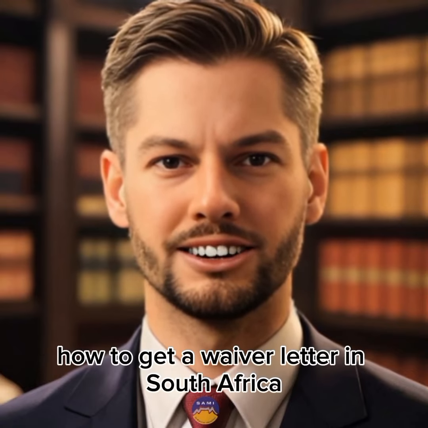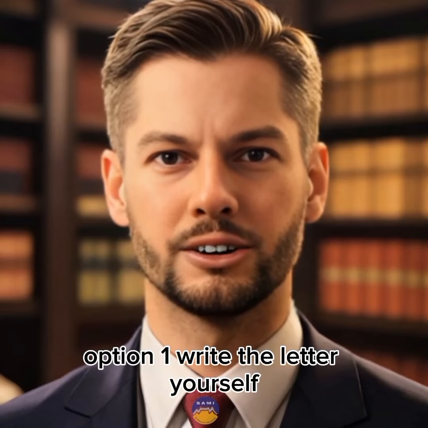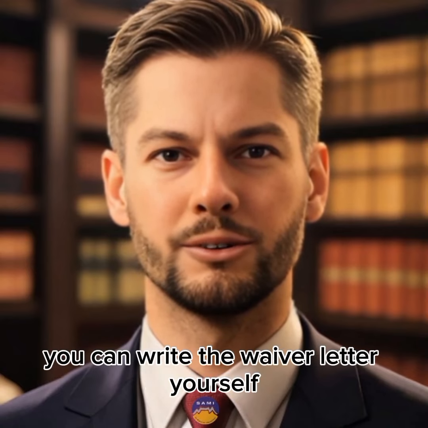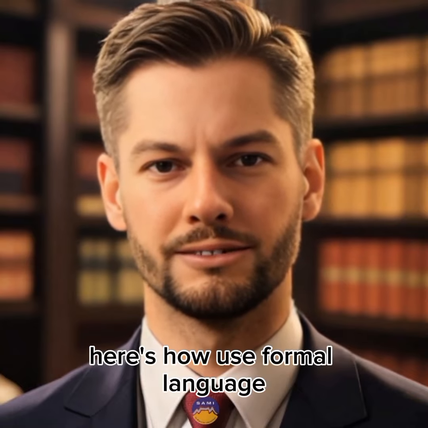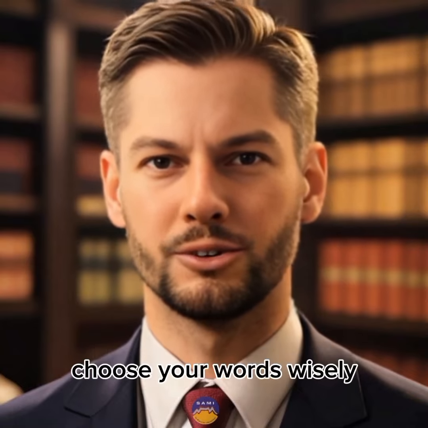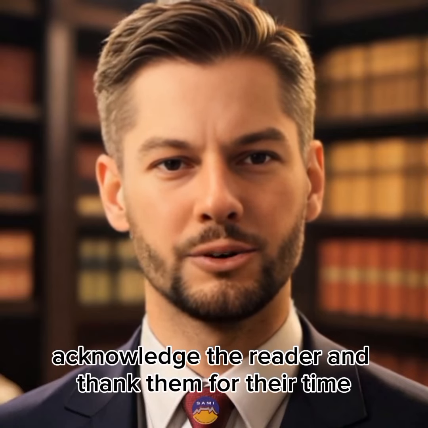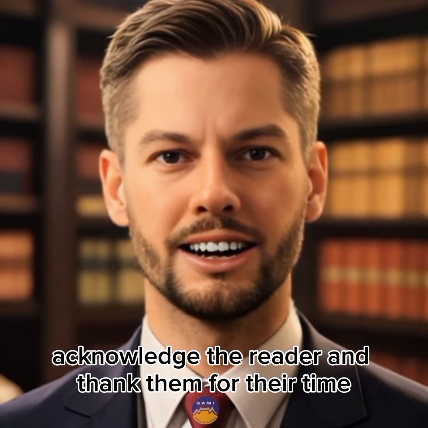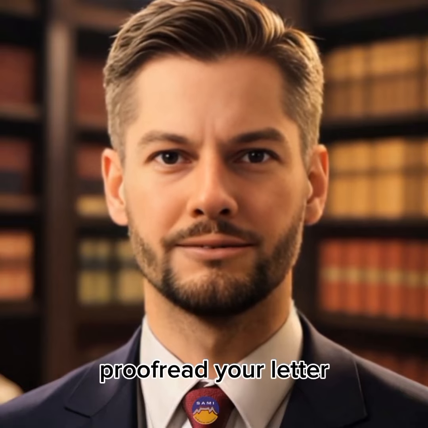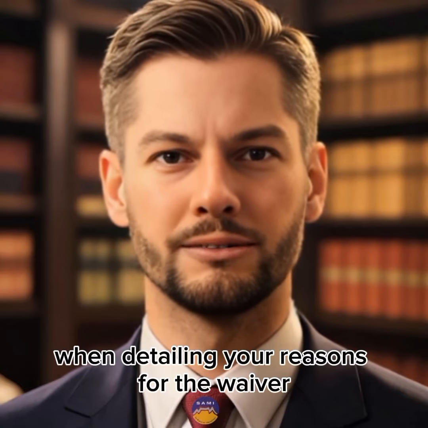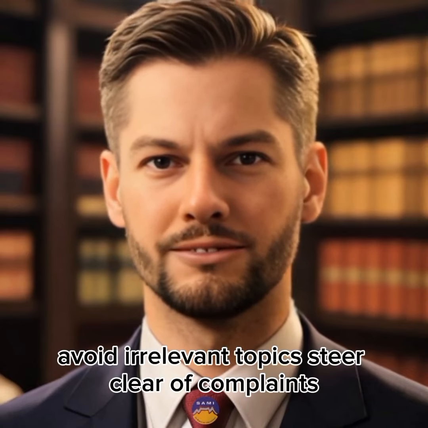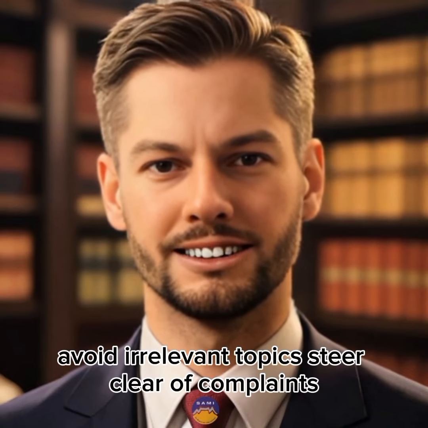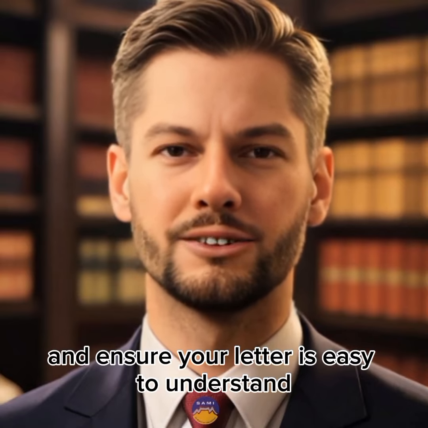How to get a waiver letter in South Africa. Option 1. Write the letter yourself. You can write the waiver letter yourself and include it in your application. Here's how. Use formal language. Choose your words wisely. Acknowledge the reader and thank them for their time. Proofread your letter. When detailing your reasons for the waiver, ensure they are valid. Stick to the facts. Avoid irrelevant topics. Steer clear of complaints. And ensure your letter is easy to understand.